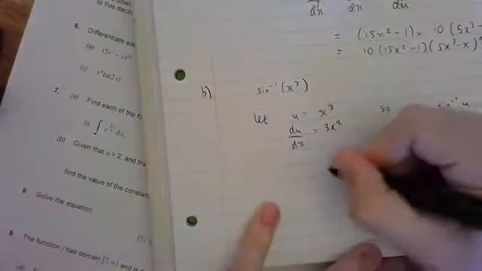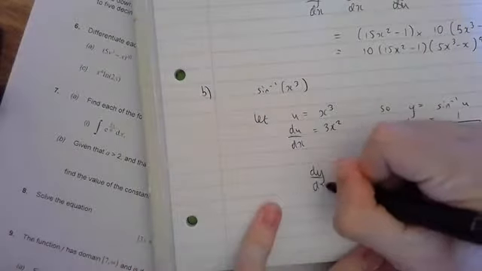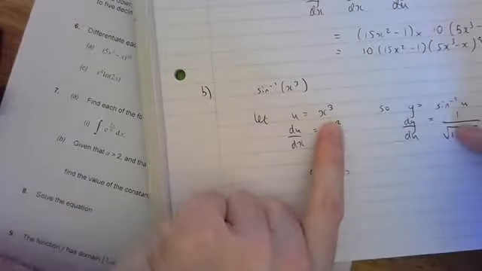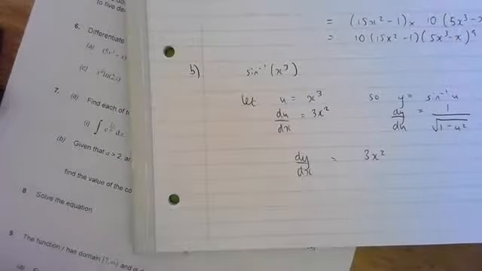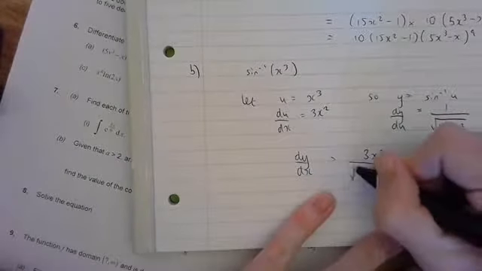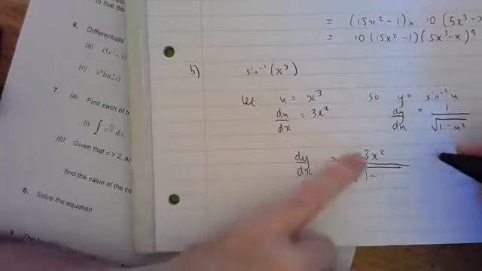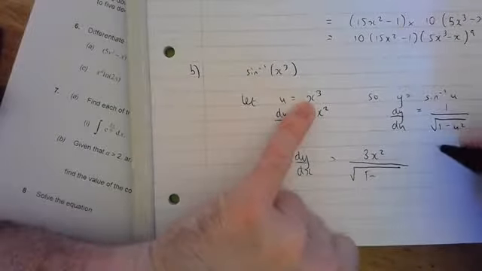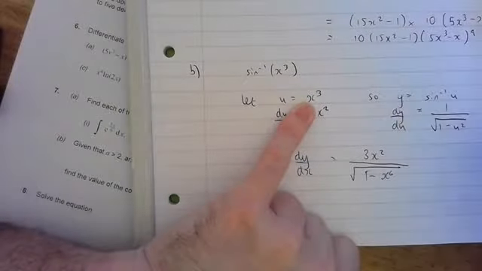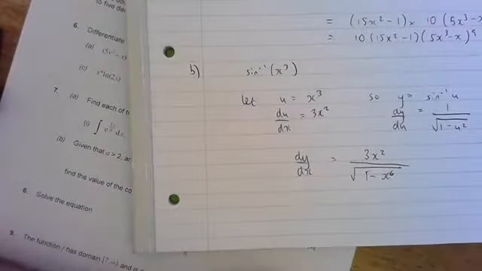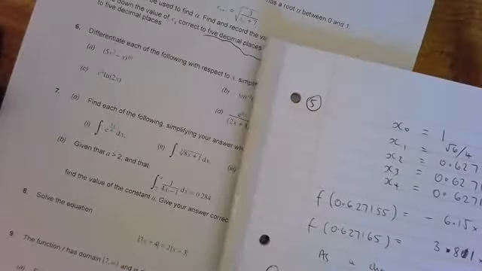So then I just times these two things together. So dy by dx. Now that times by that as a fraction, you just times the numerator. So it just becomes 3x squared times 1, which is 3x squared, all over the square root of 1 minus, now u was this thing here, was x cubed and then squared, so times by itself will be x to the power of 6. Okay, part C, product rule.